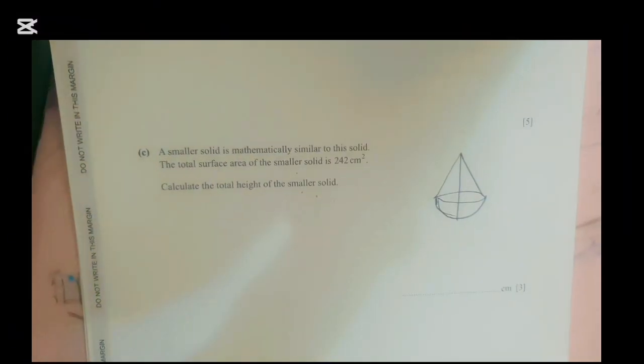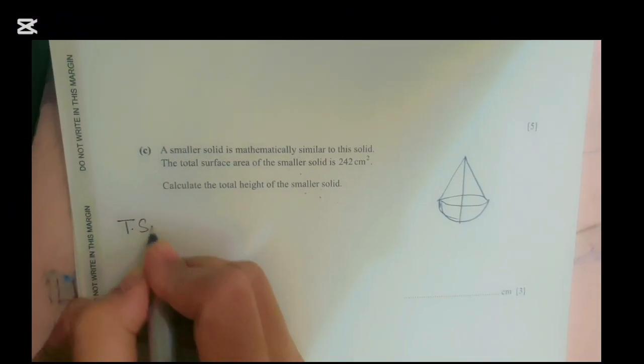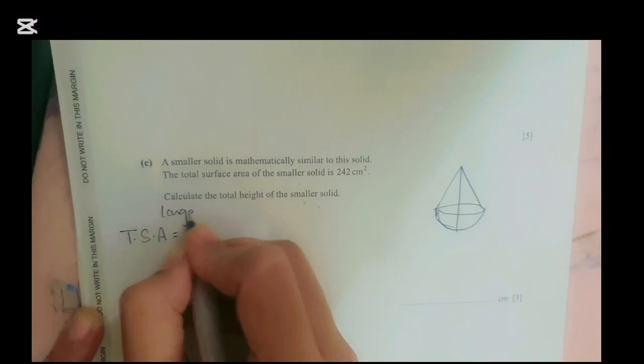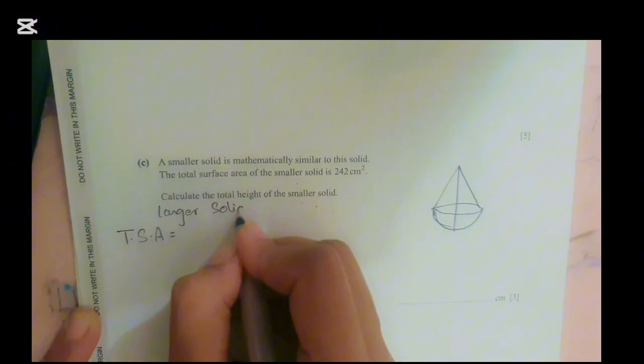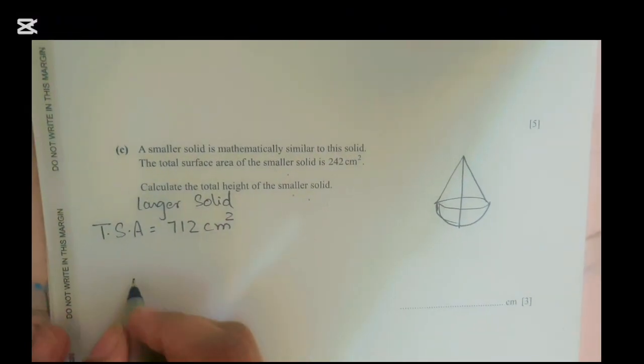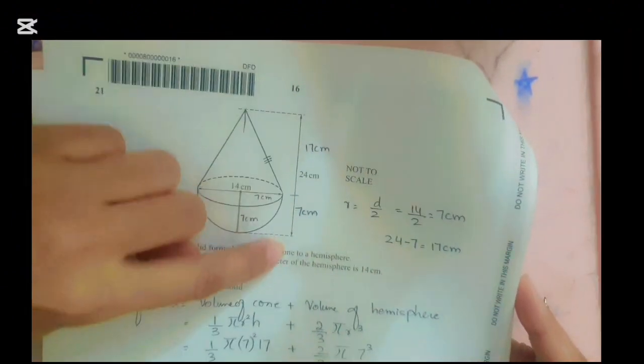First of all I am writing the information that we already know. For the larger solid, the total surface area is 712 centimeters square, and the total height of the larger solid is 24 centimeters.